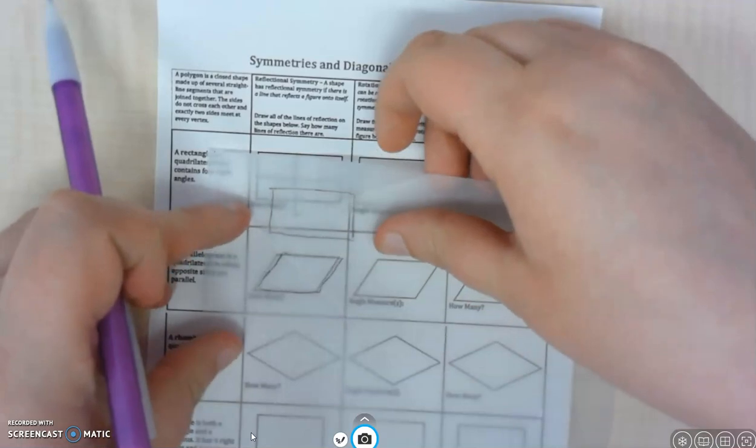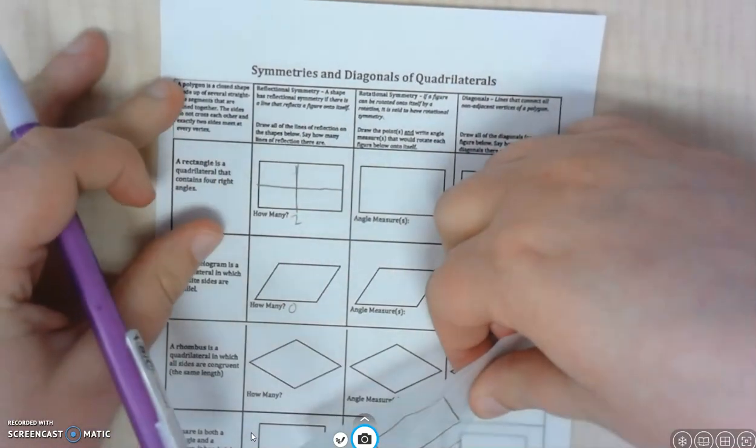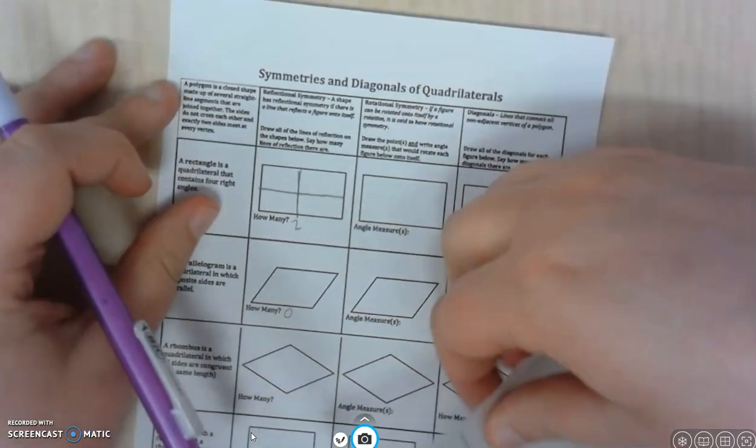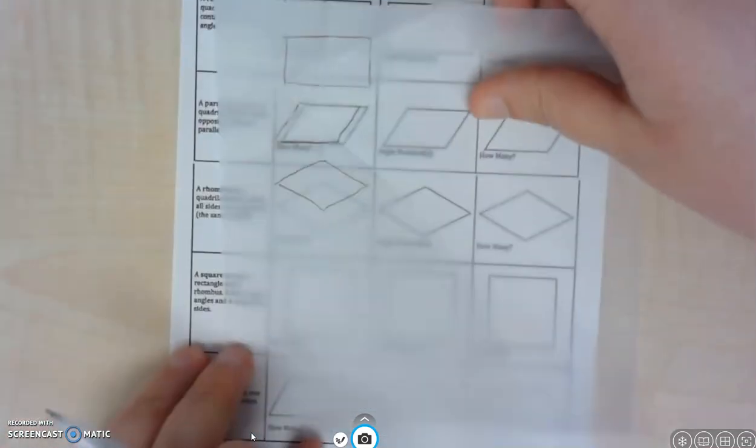So I actually think there are no lines of symmetry for a parallelogram. So I want you to do this same thing, do this trial and error, and just see. There's, oh, I think it might be this, I think it might be this. Try it out, and if it is, great. Draw it on your paper, and if it's not, no shame, right? So I want you to try those with all of the figures.